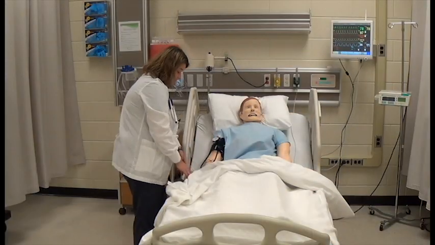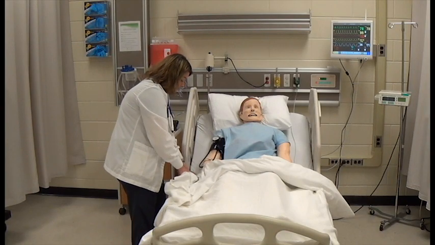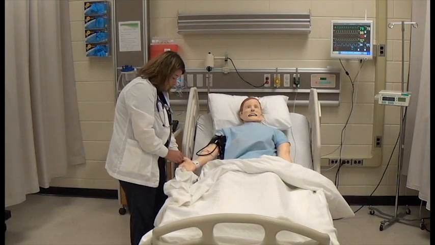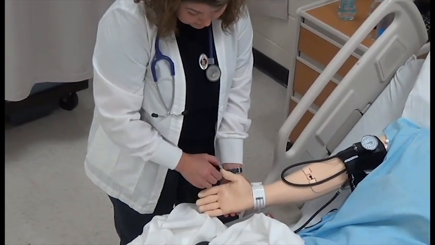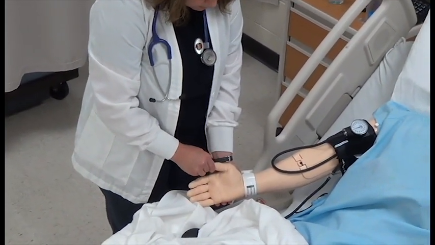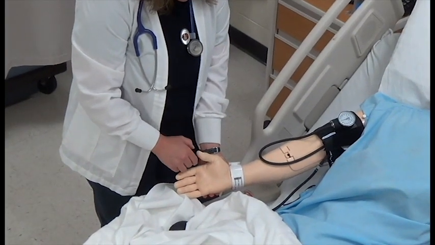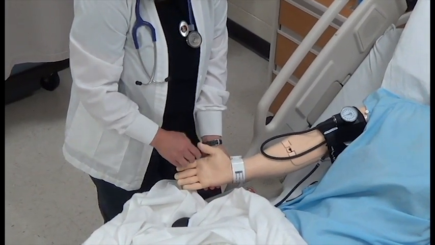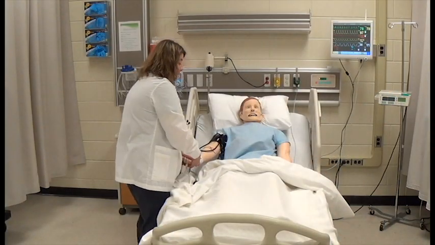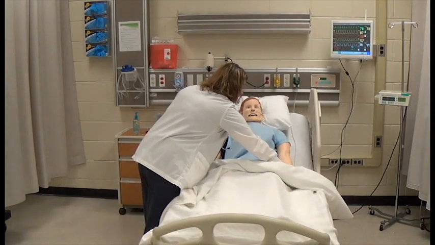I'm now going to move down to Mr. Brown's hand, and I'm going to check here for his capillary refill by compressing and releasing his nail beds. And they should blanch or turn pale, and then the color would return in less than 3 seconds for a normal capillary refill. I'm also going to give him my 2 fingers in both hands.